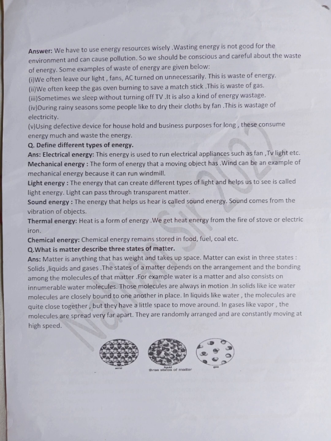Light energy. The energy that can create different types of light and helps us to see is called light energy. Light can pass through transparent matter. Sound energy. The energy that helps us hear is called sound energy. Sound comes from the vibration of objects. Thermal energy. Heat is a form of energy. We get heat energy from the fire of a stove or electric iron. Chemical energy. Chemical energy remains stored in food, fuel, coal, etc.